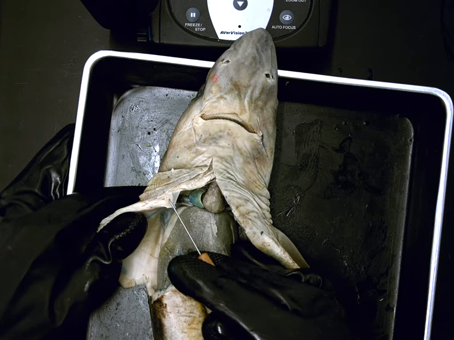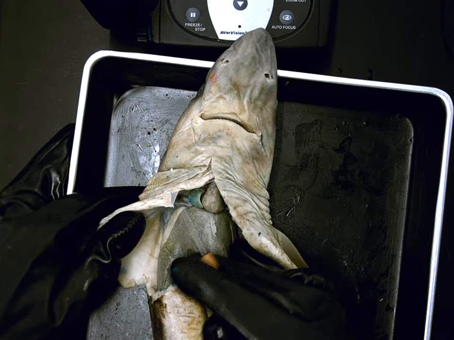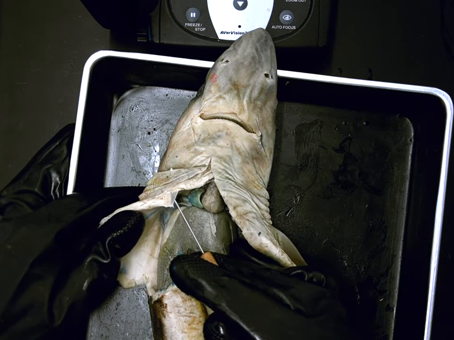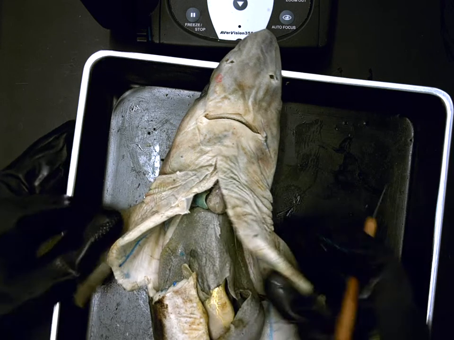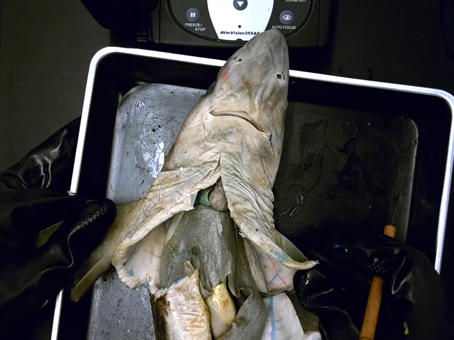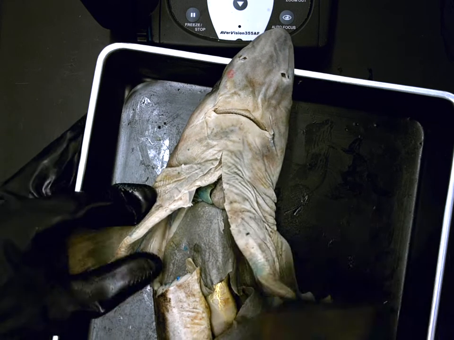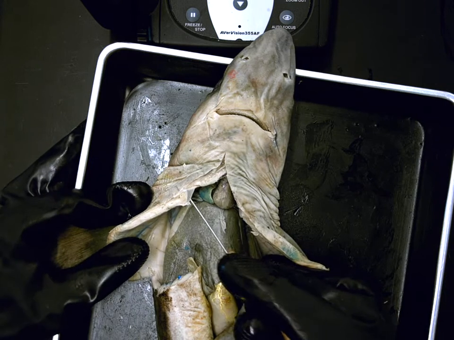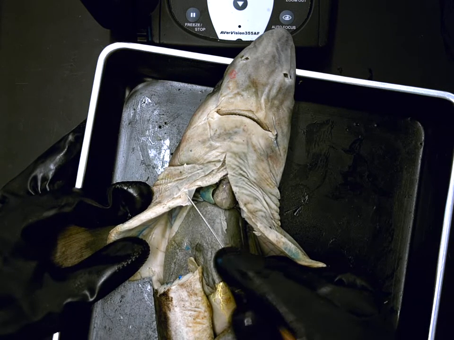What would this white tough stuff be right here? The pelvic girdle. Not pelvic. Oh, sorry. Pectoral girdle. Excellent. Function of the pectoral girdle is? Support the fins. Pectoral fins.